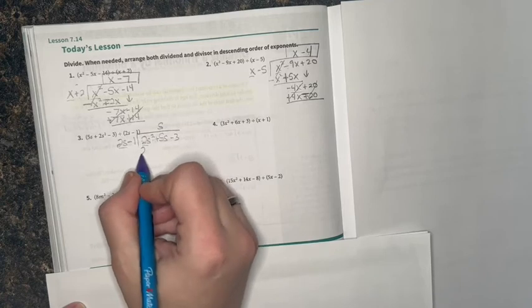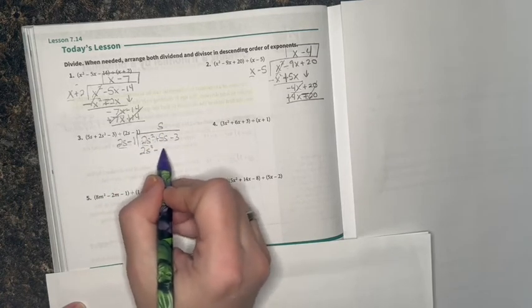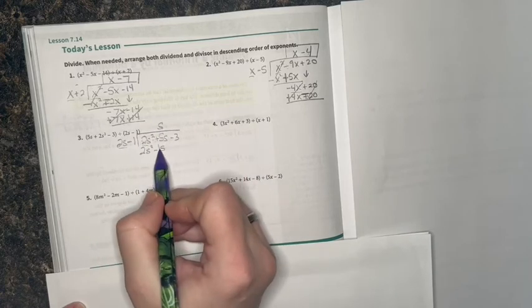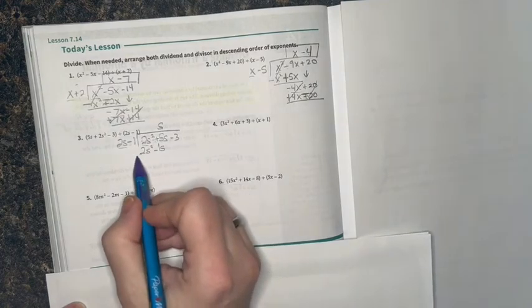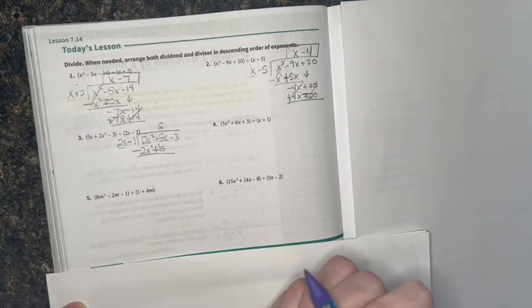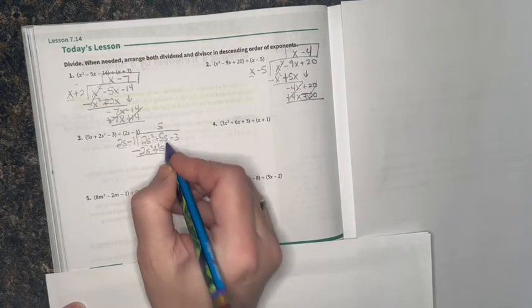2s times s is 2s squared. S times a negative 1 gives me a negative s, okay? S times negative 1, you could write negative 1s if it makes it easier. Change the signs, okay? I know my 5s and my s's look a lot alike. Sorry, they do that to me on purpose.